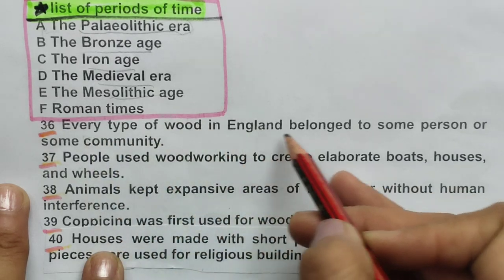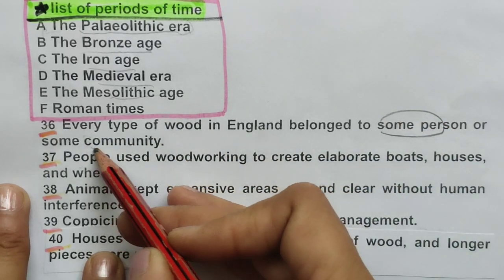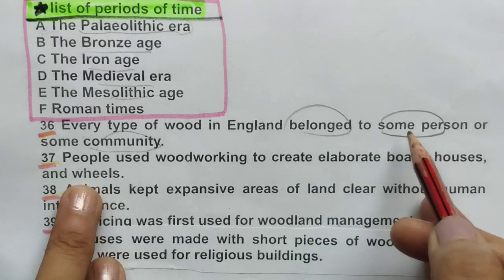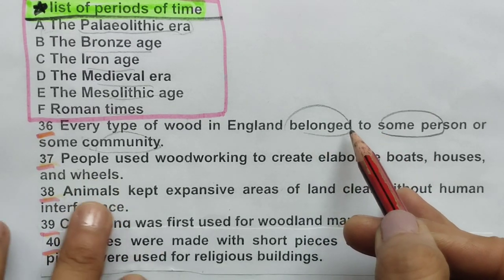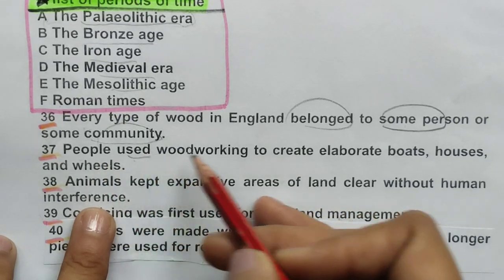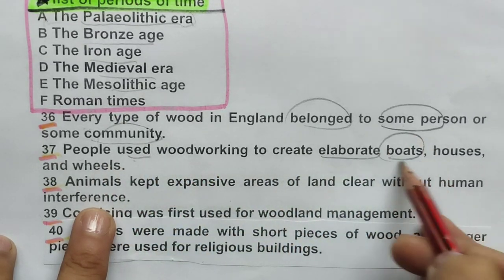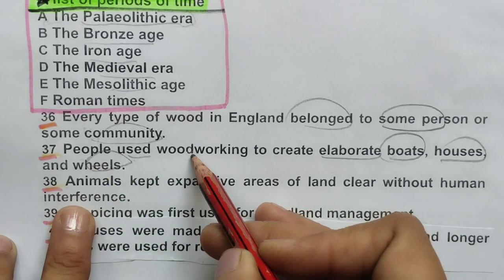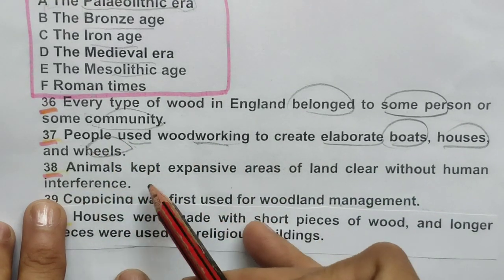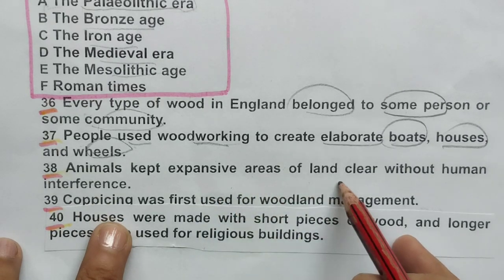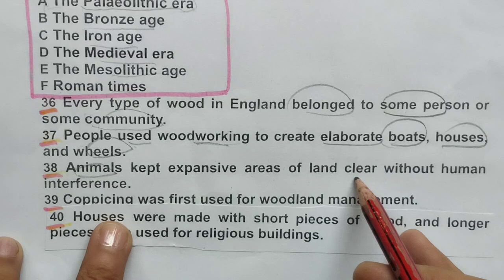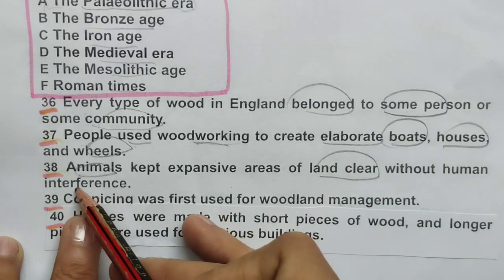Every type of wood in England belonged to some person or some community. Okay, it relates to property. 37: people used woodworking to create boats, houses and wheels, which means they were doing some craft work. 38: animals kept extensive areas of land clear without human interference.